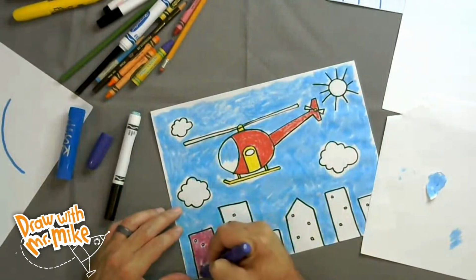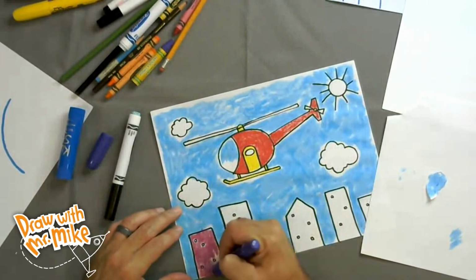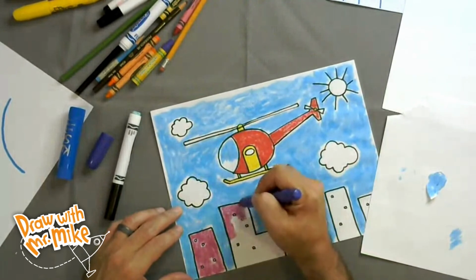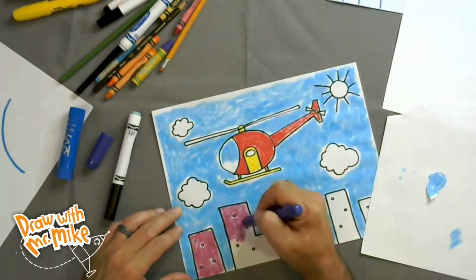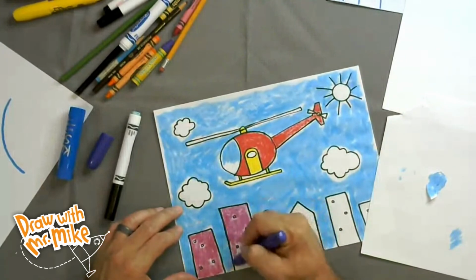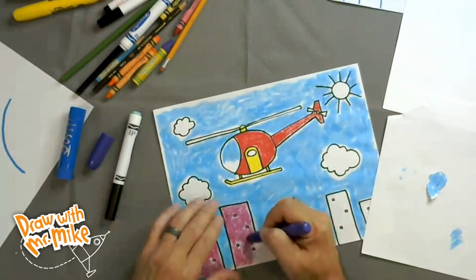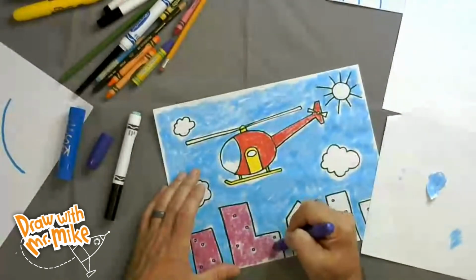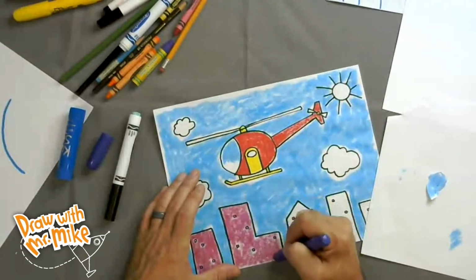Well, purple is a cool color. It's warmer than blue, but it is a cool color. Did you know that there are warm colors and cool colors? Did you know that red is a warm color? So is yellow.